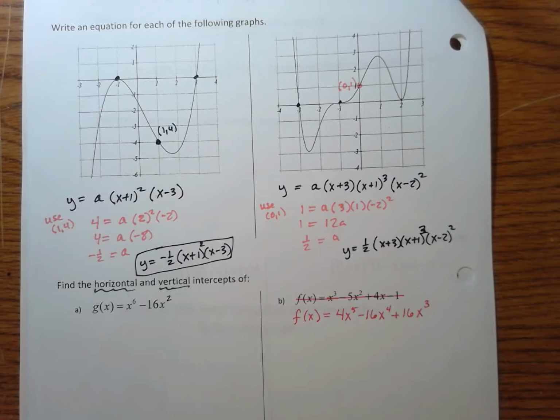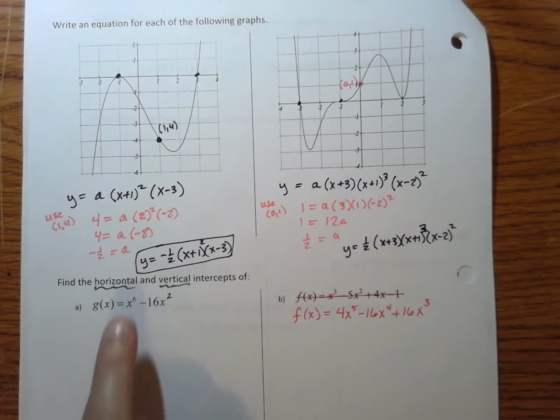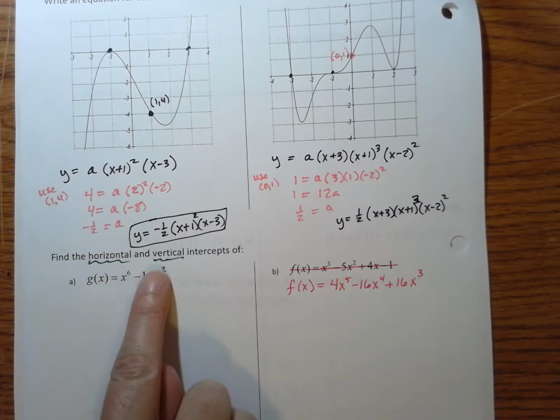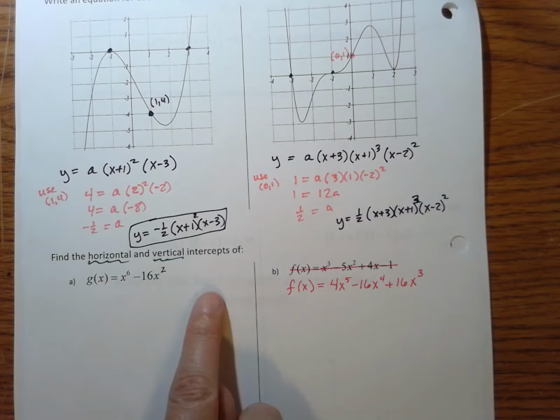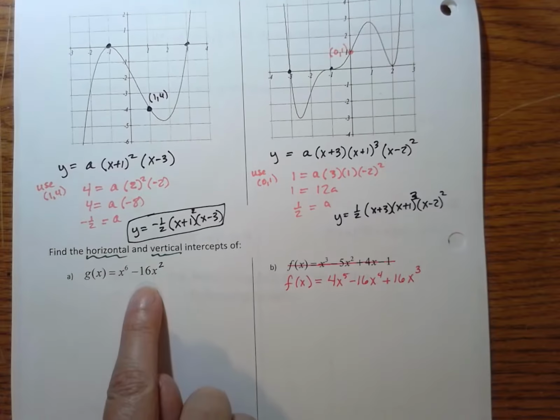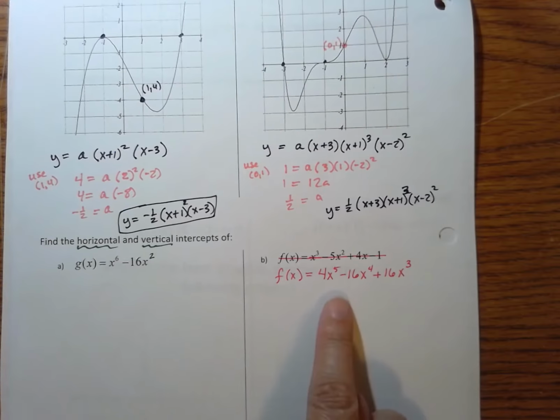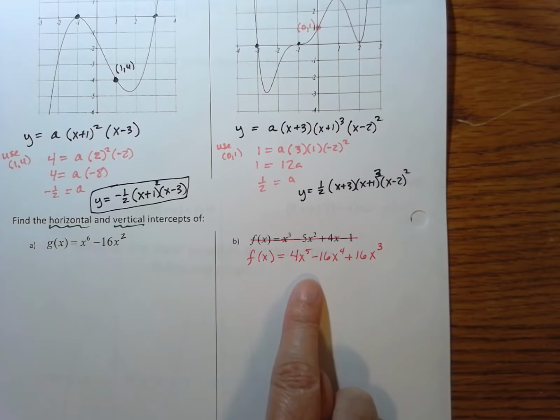In this video, I'm going to walk you through some more intense factoring. Our goal is to find the horizontal and the vertical intercepts of these two functions, but they're a little bit more involved with the factoring, so they're good examples to look at. Now, I did change this example, so check your paper and make sure that yours matches mine. It's 4x to the 5th minus 16x to the 4th plus 16x cubed.